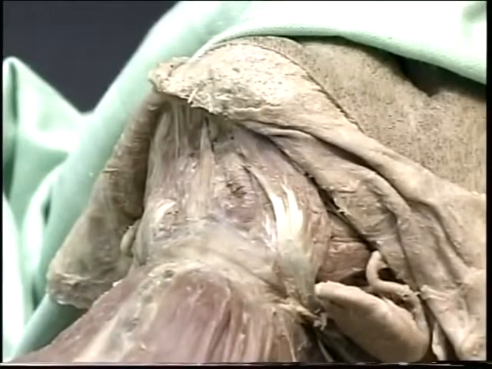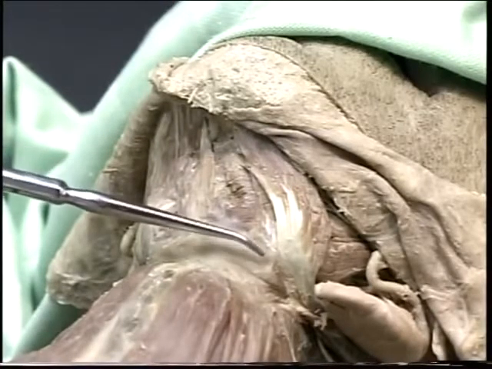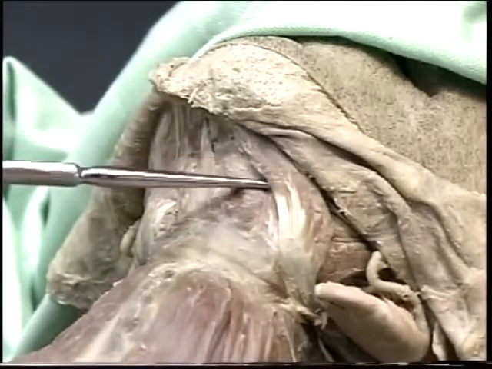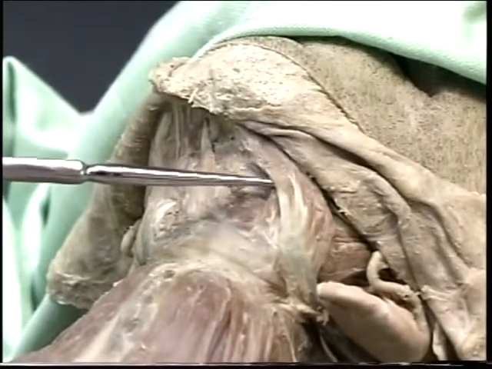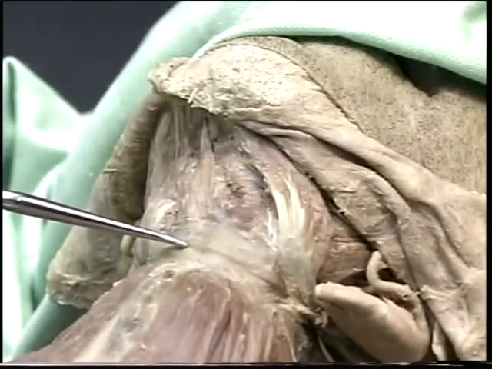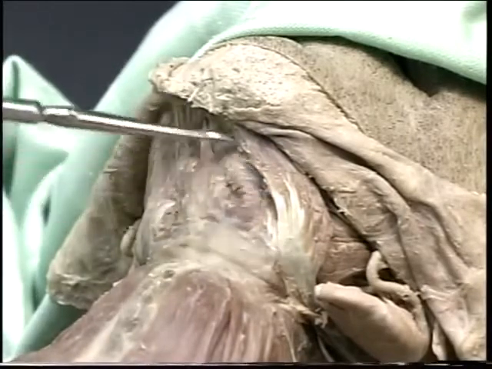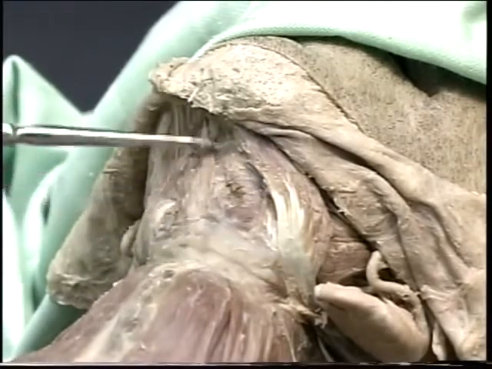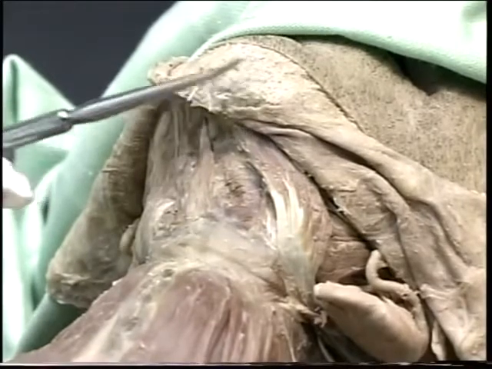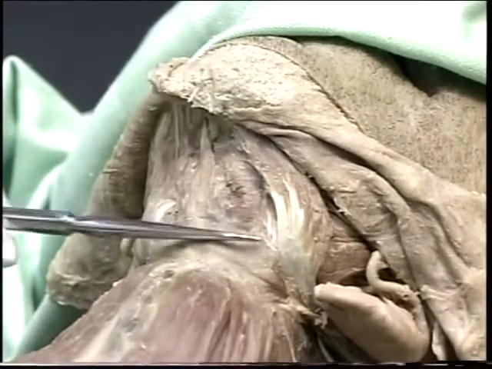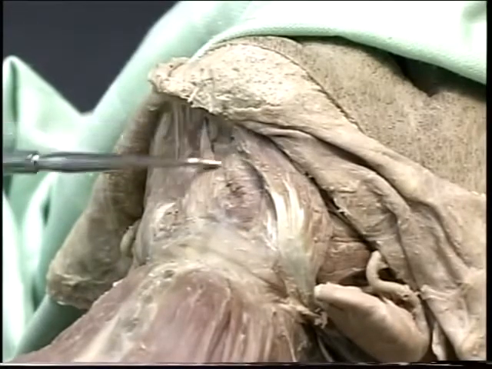Now let me demonstrate the boundaries and the contents of submental triangle. This is a very small triangle, which is defined by the anterior belly of digastric muscle. Here is the anterior belly of digastric, the hyoid bone, and the midline. So now you can see this triangle, which is lying just under the chin, which is the mentum. So that's the name. It gets its name, the submental triangle.